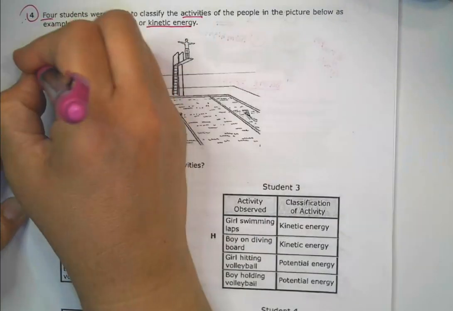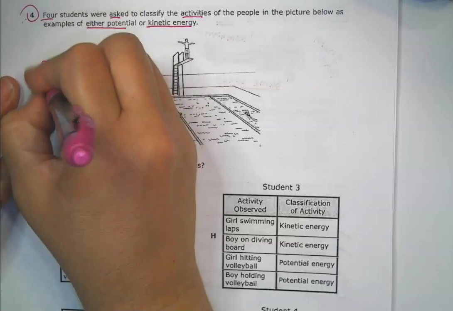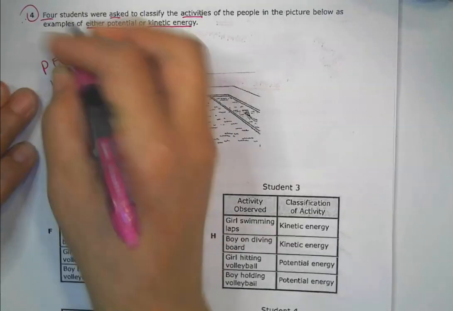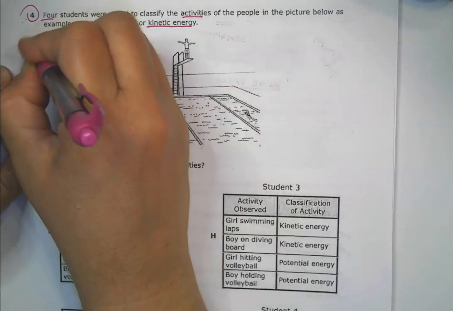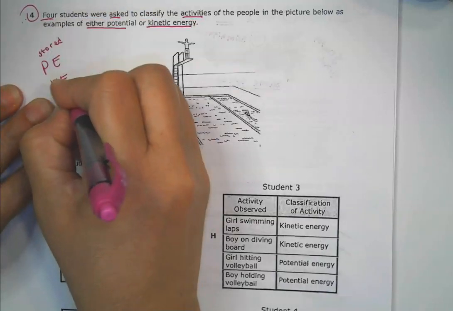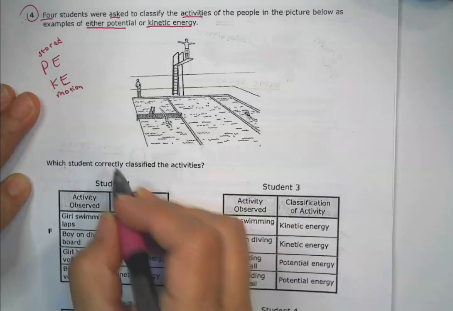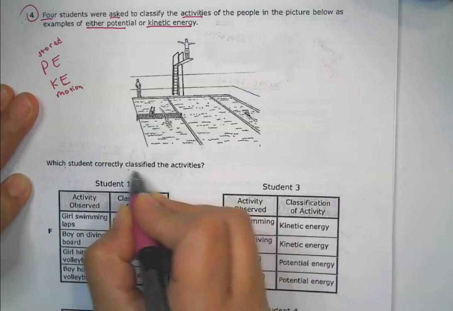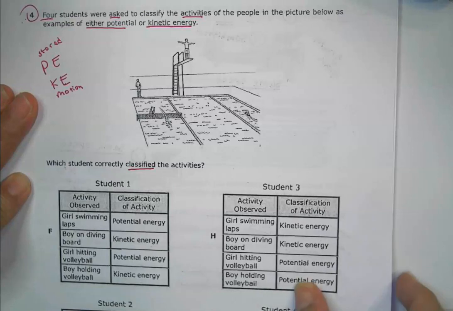So we're going to be looking at potential energy or kinetic energy. Remember, potential means stored energy, and kinetic is energy of motion, of moving objects. So which student correctly classifies the activities?